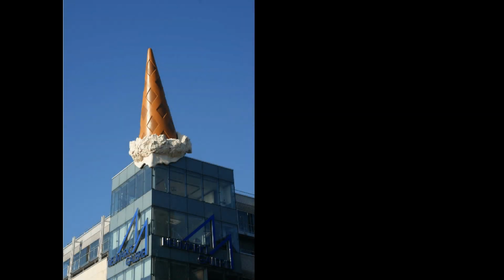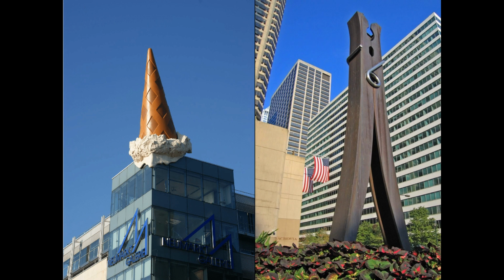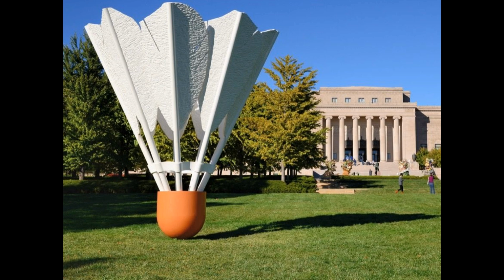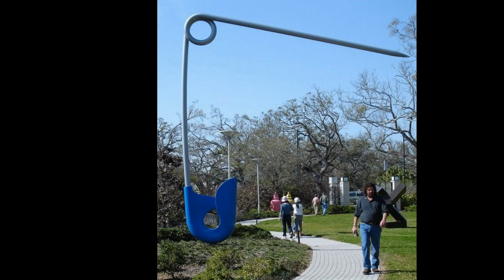Another way, so the same thing that Koons was doing, but in a different way, Claes Oldenburg would take everyday objects and grow them enormous. So this is about a 3-story high clothespin in downtown Philadelphia. Shuttlecock, giant clothespin.